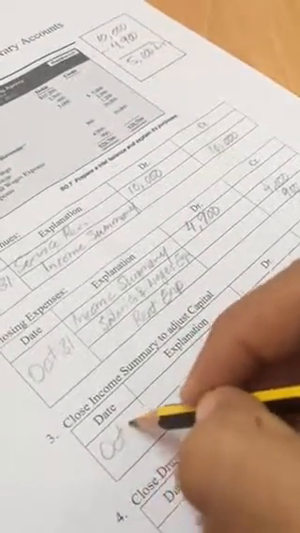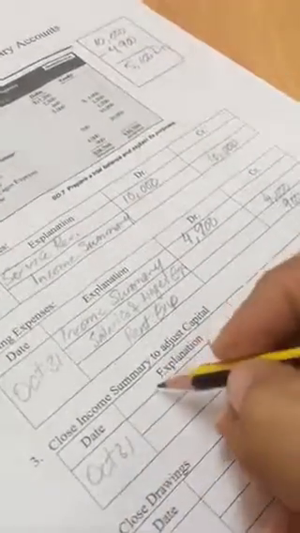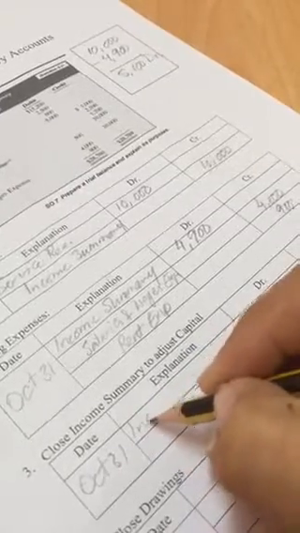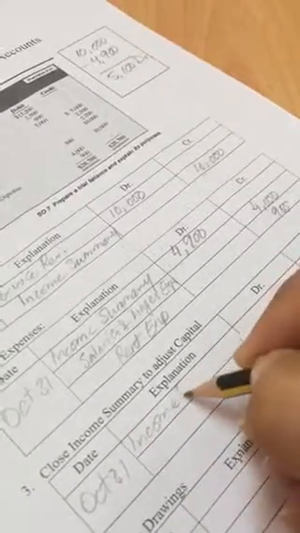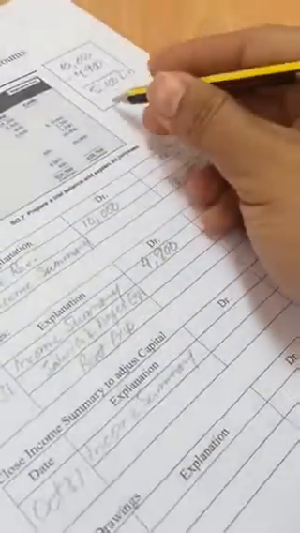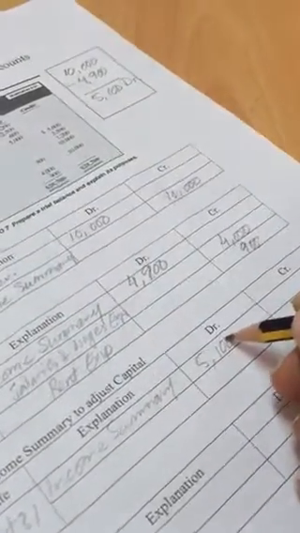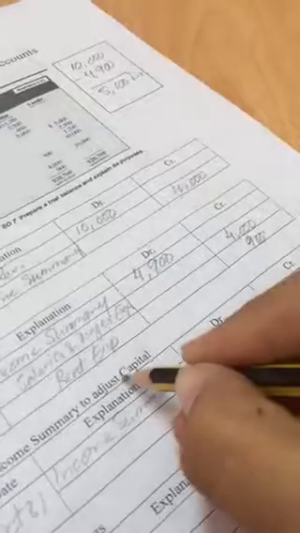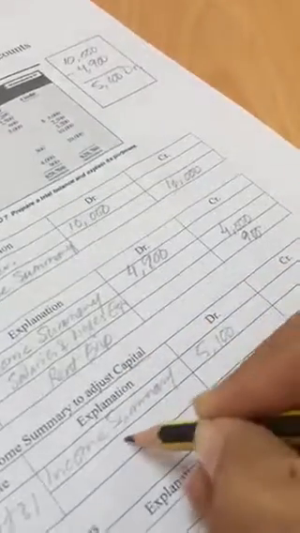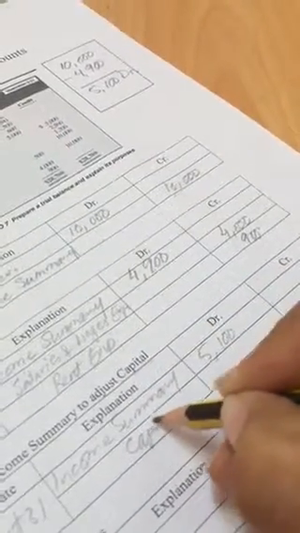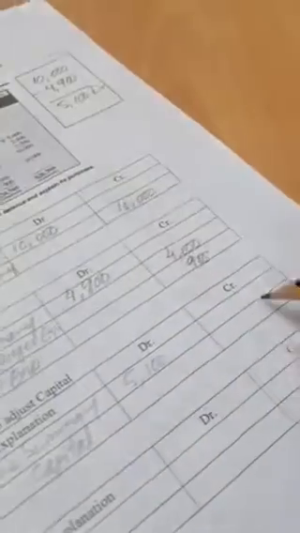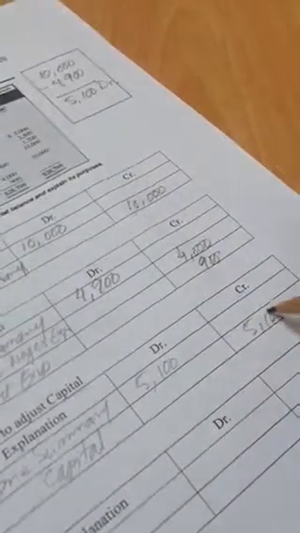So my entry would be October 31st, the debit for income summary by this amount, 5,100, and the credit will be for capital, as I am adjusting the capital here by 5,100.